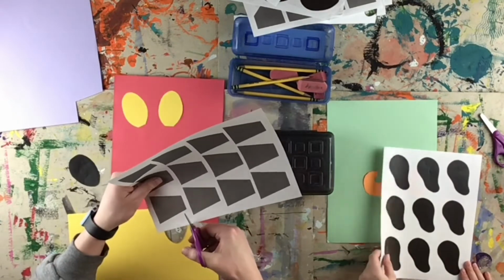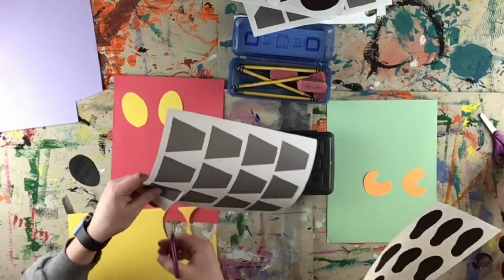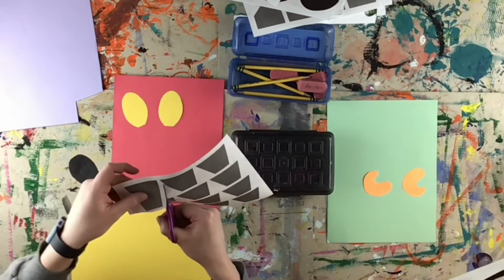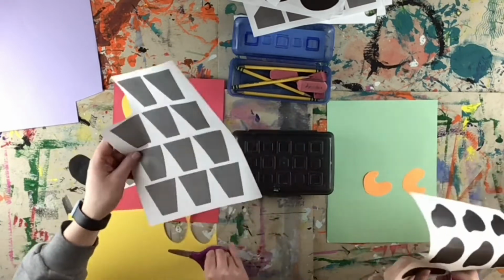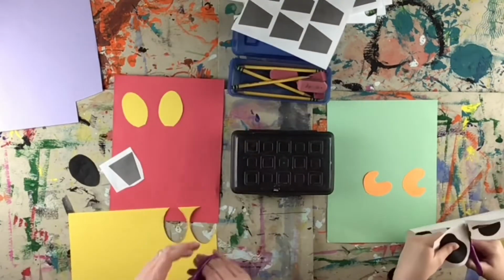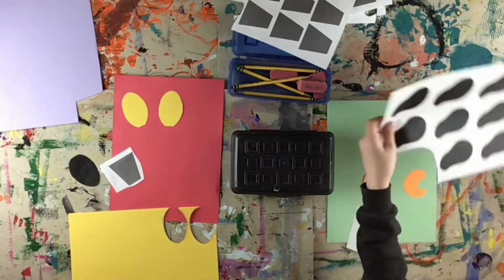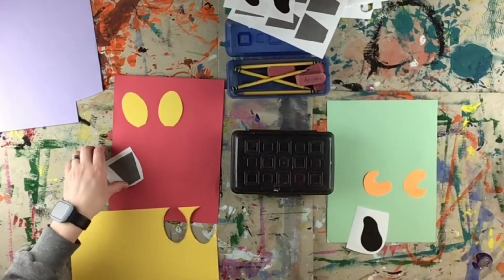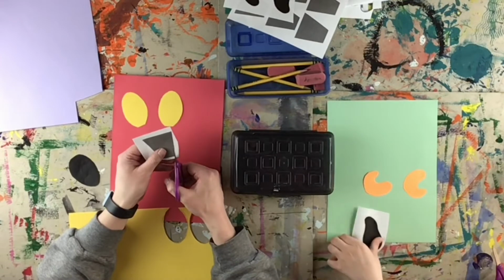Again, I'm going to quickly cut this shape out. That way if somebody else wants to use this, they can. And then I'll do a line cut.